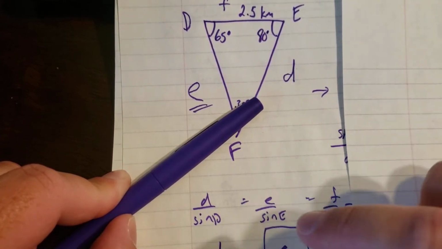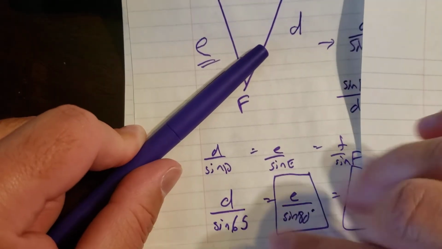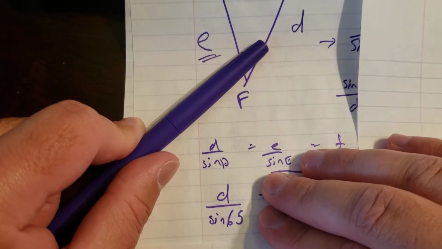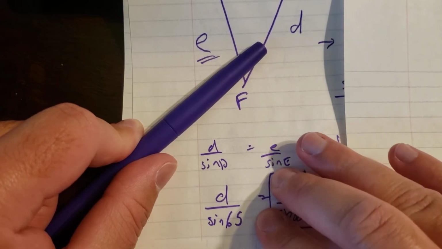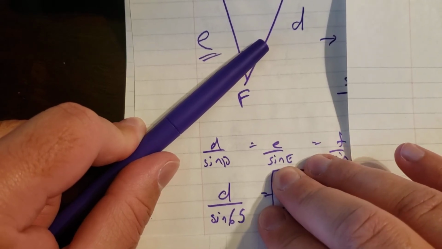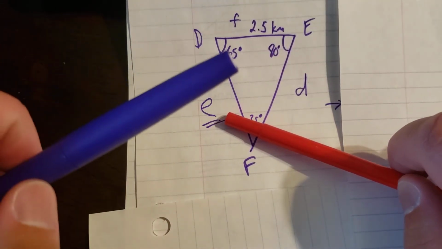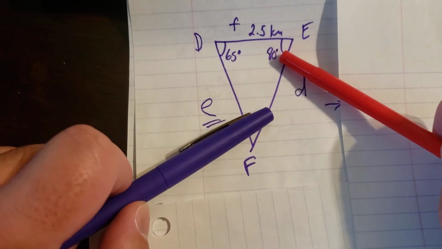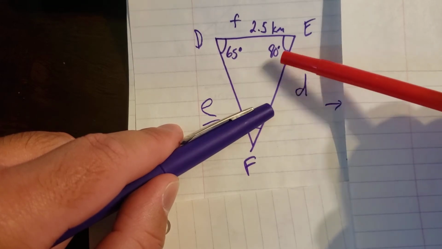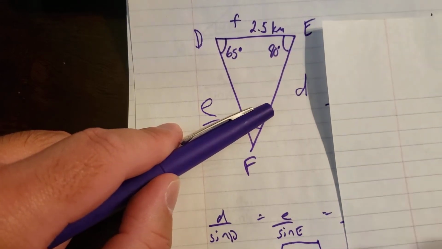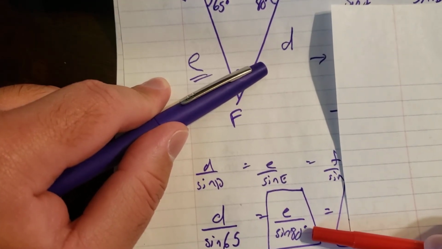Okay? Angle D, I know is a 65-degree angle, though, so I could write that as lowercase d over sine 65. Okay? Now I look at E. Do I know what lowercase e is, and do I know what uppercase E is? Well, lowercase e is right here. I don't know how long that is. Uppercase E is right here. I do know that that is an 80-degree angle. So I don't know lowercase e, but I know uppercase E is an 80-degree angle. So I could write that as lowercase e over sine of 80.